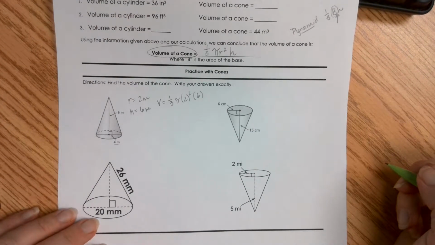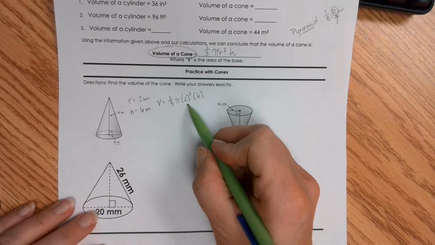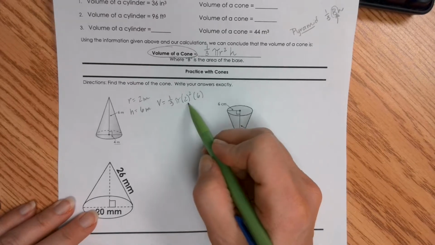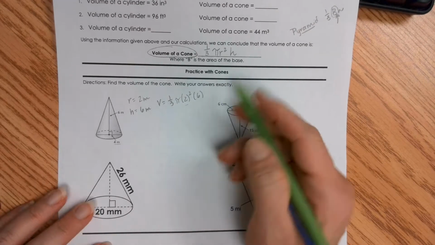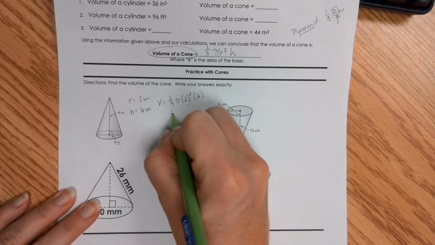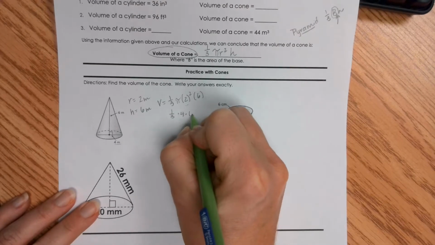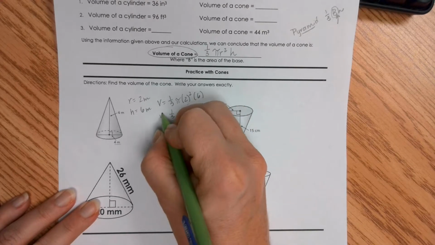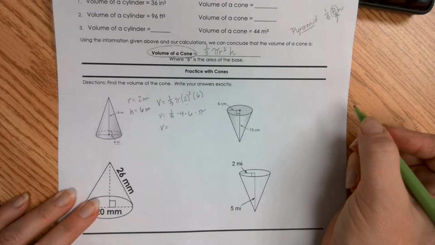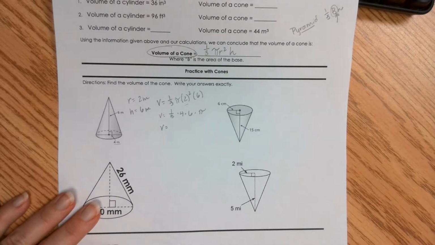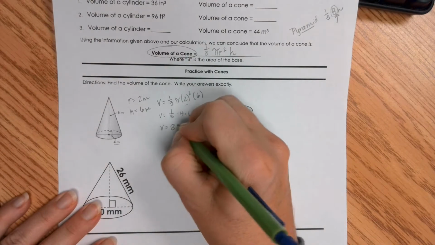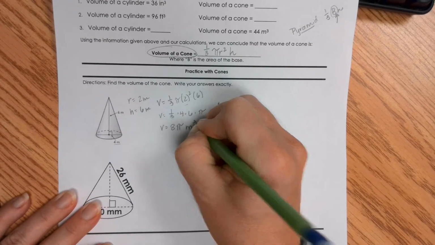So my order of operations, I definitely need to square first, but I can do 1/3 times the 4 or 1/3 times the 6. It kind of just depends. So I'm just going to put them all together. So I have 1/3 times 4 times 6 times pi, which ends up giving me 8 pi meters cubed.